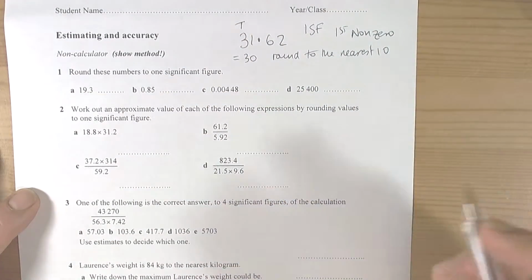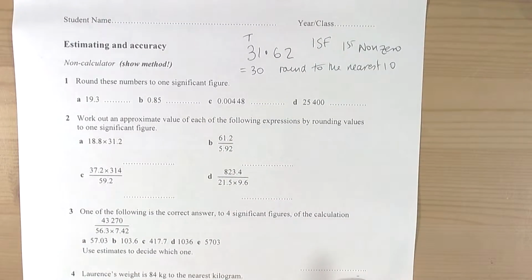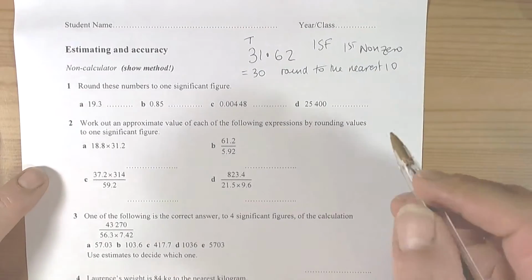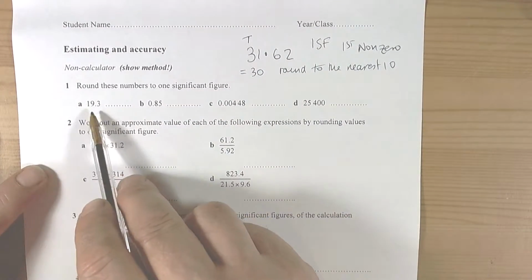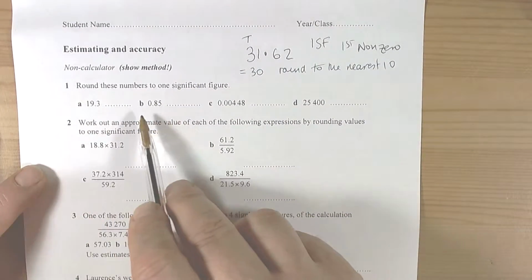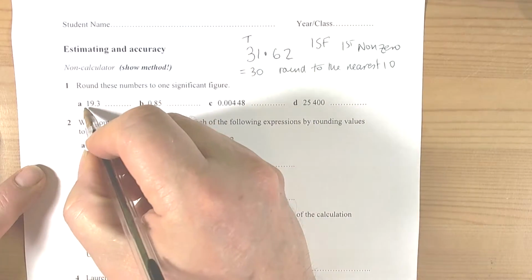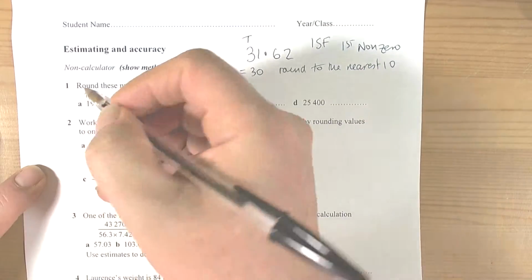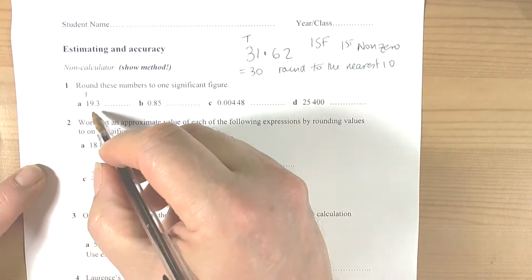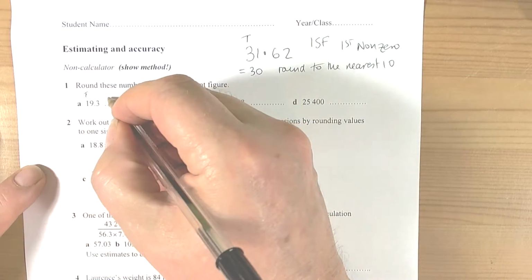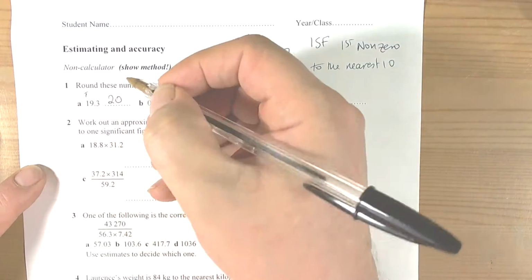It's either 30 or 40, and 31.62 is less than 35, so less than halfway to the next value up. So when we look at these then, we look for the first non-zero digit, decide what place value it is, and then round to that place value. So here we've got 1, it's in the tens column, so it's asking us to round to the nearest 10. So 19 is nearer to 20 than 10, so that will be 20.